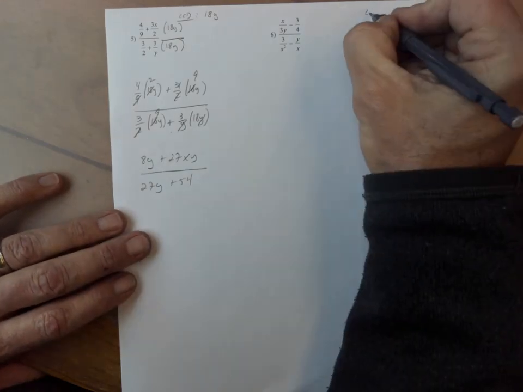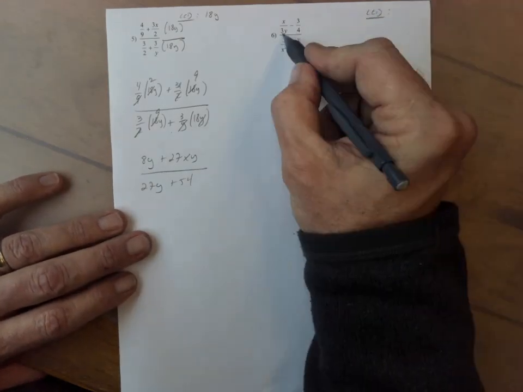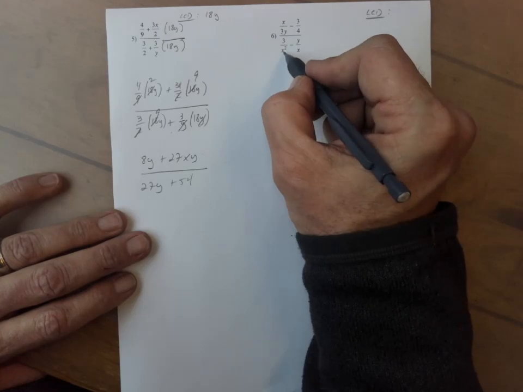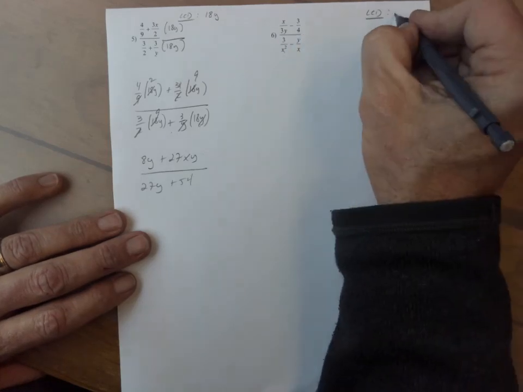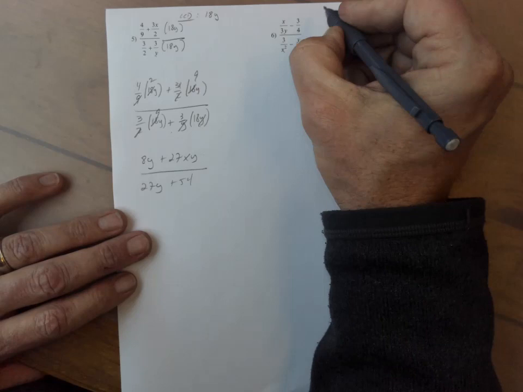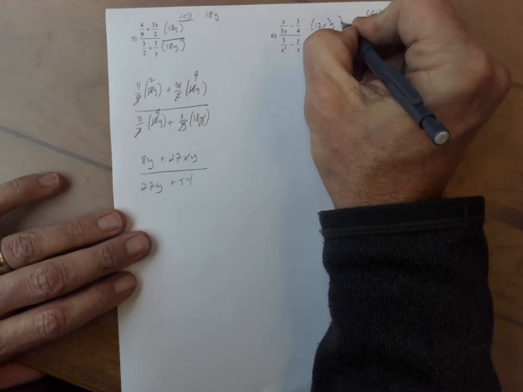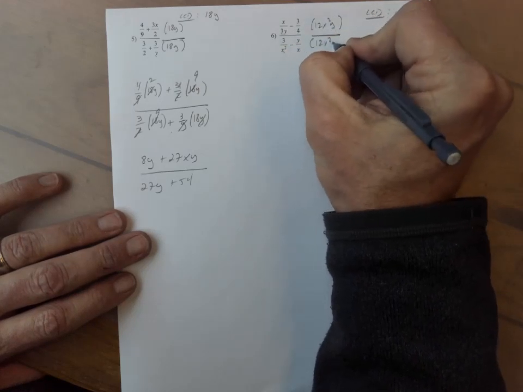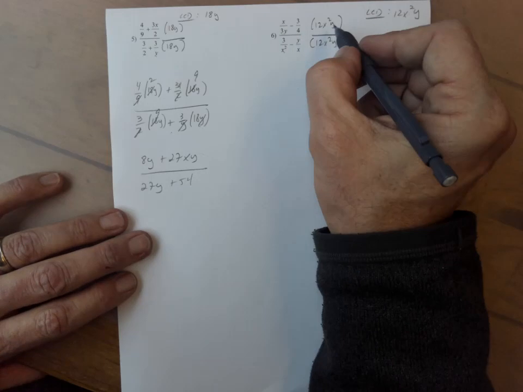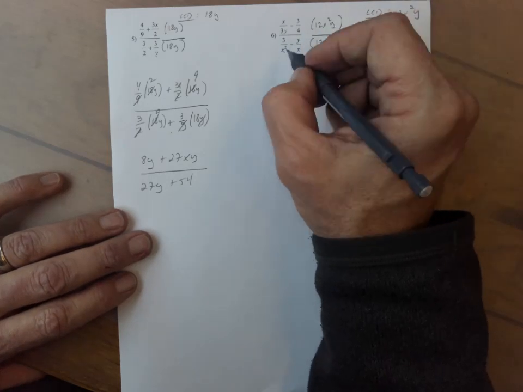Okay, over here, for a common denominator, we have a 3y, a 4, an x squared, and an x. And so that's going to be 12x squared y. And you'll see here, I'm going to do this mentally or visually.